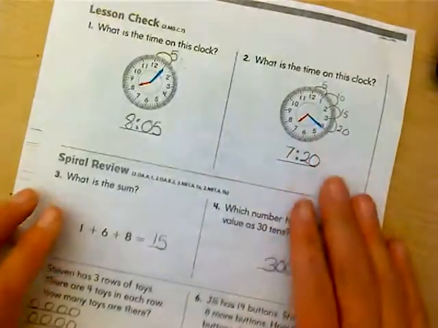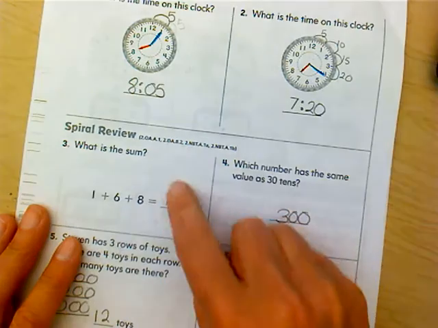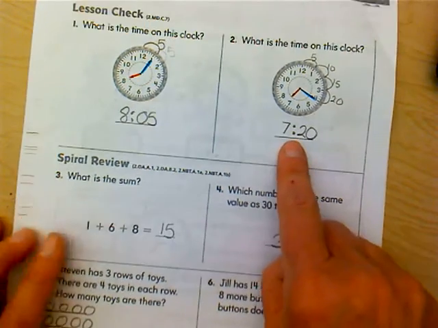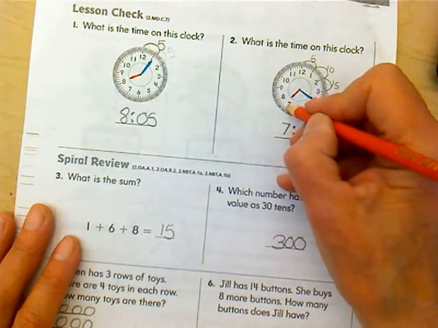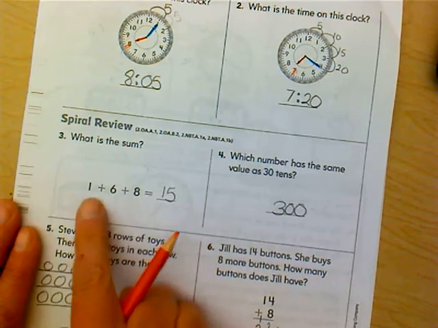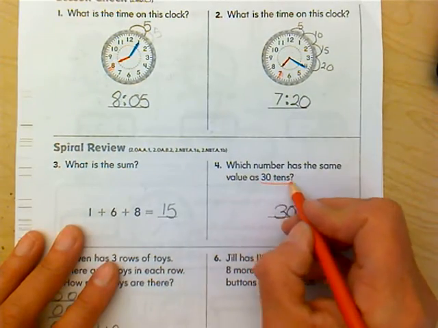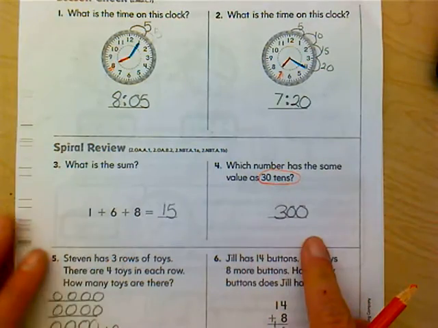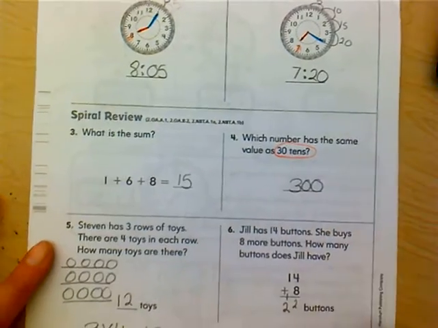Okay, moving on, not to the exit ticket. Sorry, that's not where I was going. Here I'm going right here. You should have 8:05, 5 minutes past the hour of 8 o'clock. 7:20, which is 20 minutes past the hour of 7 o'clock. We haven't made it to the 8 o'clock hour. My sum for adding 1 plus 6 plus 8 is 15. What is the value of 30 tens? That should be easy for you by now. The value of 30 tens is 300.